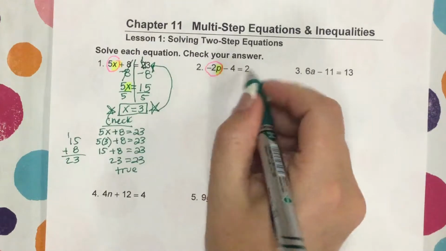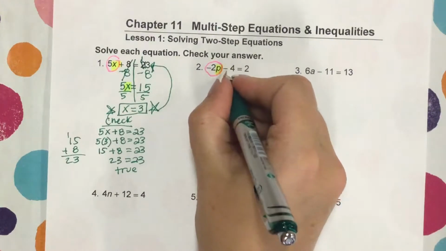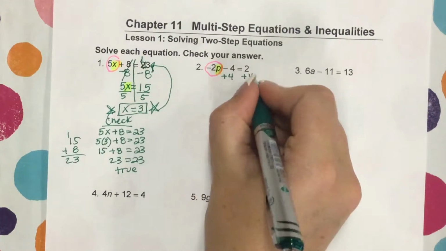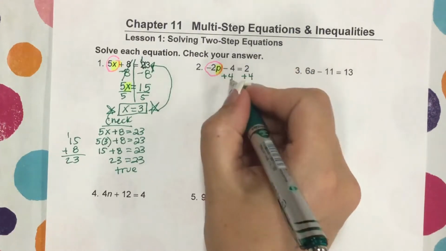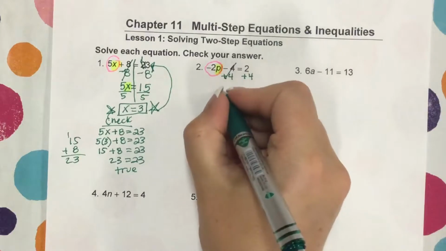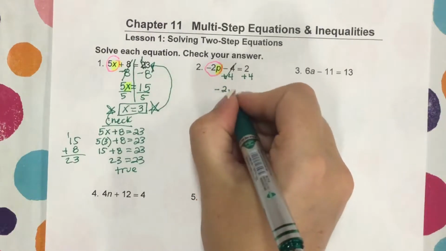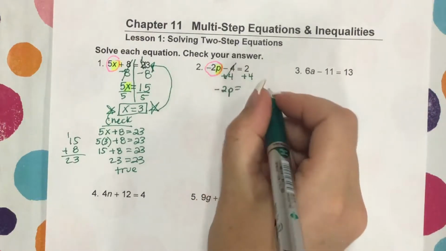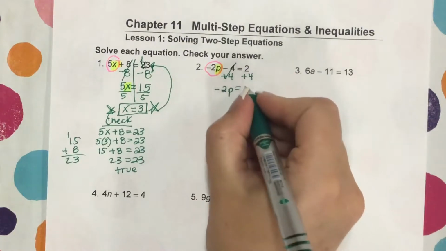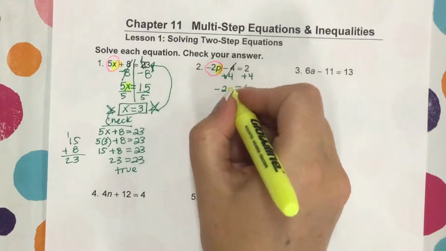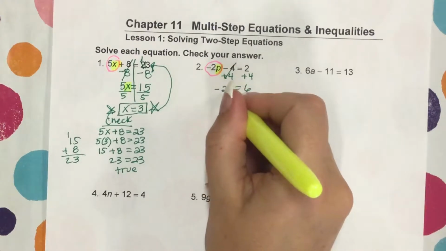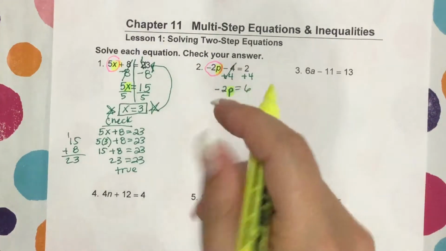The inverse operation of negative 4 would be adding 4 to both sides. And remember, our goal is to make this equal to 0. So negative 4 plus 4 is equal to 0. So it cancels it out. And now p is 1 step closer to being by itself. 2 plus 4 is 6. It's not by itself yet. It's close. But it's negative 2 times p.